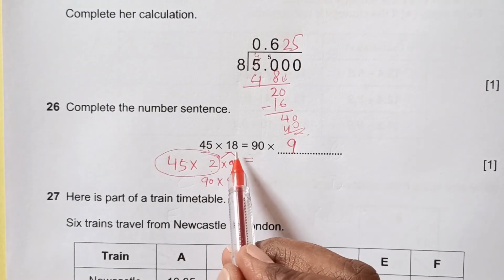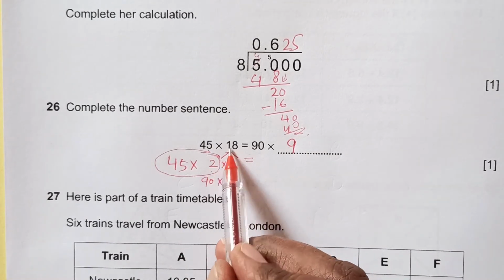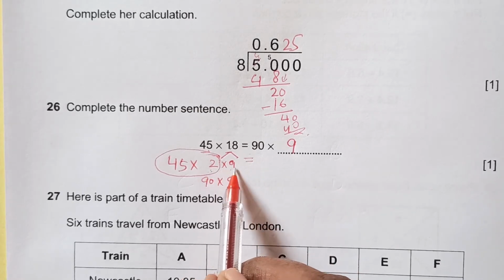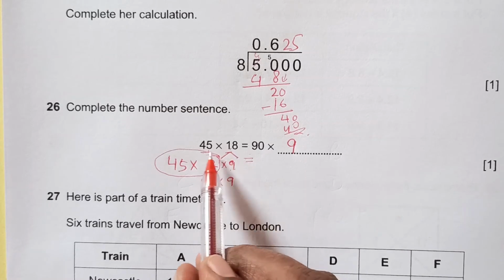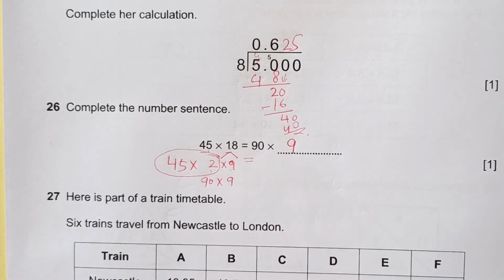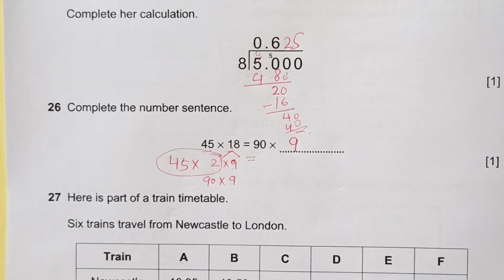I'm repeating. We just split this 18 into two parts, factorization: 2 times 9, that is 18. So 45 times 2 is 90, because we need 90 in the answer. So 90 times 9 will give you the same answer, right?